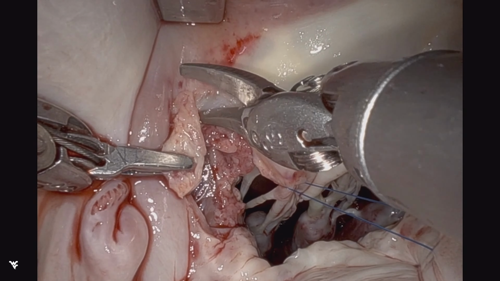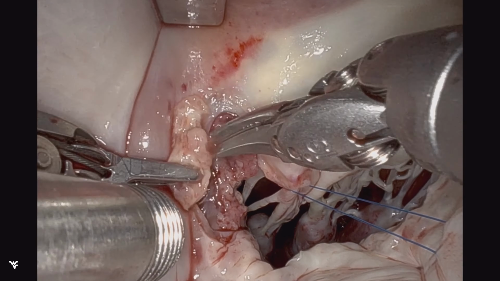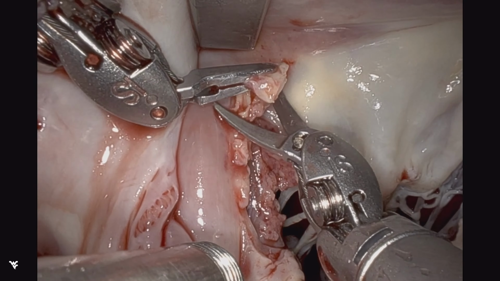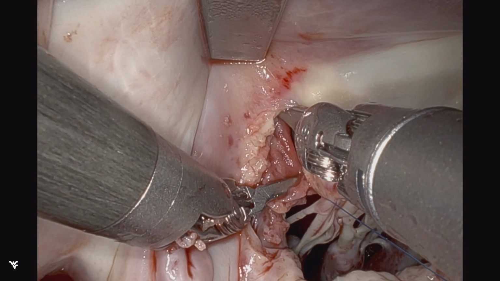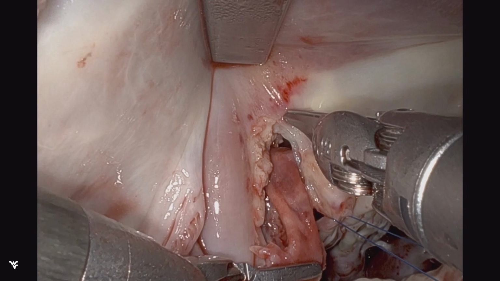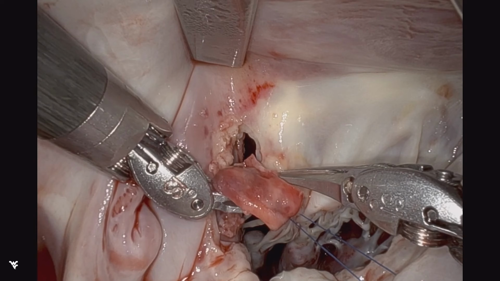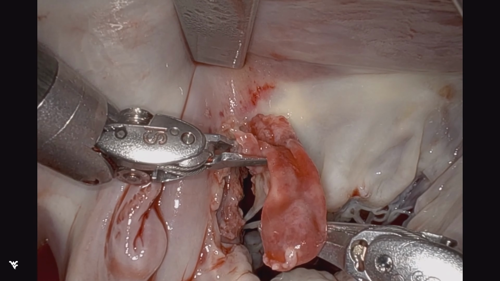And so this goes up, involving the trigone, to complete unroofing the abscess. We can start to see this additional vegetation and the severity of her illness.